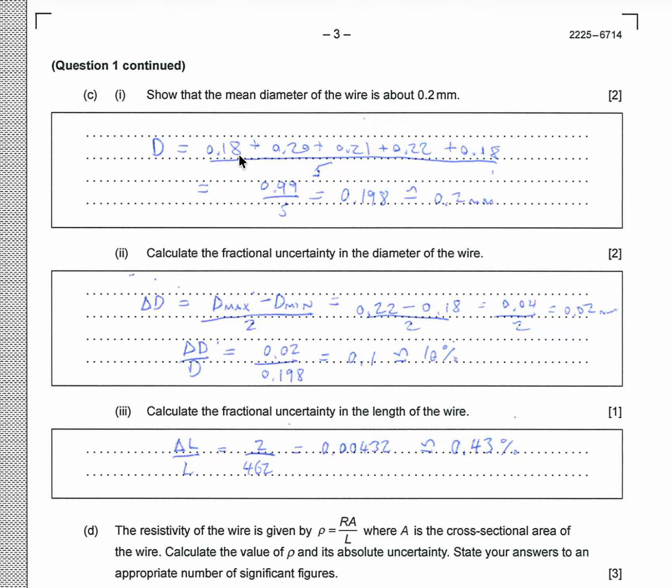Well, the anomaly has to be left out here. Why? Well, because it really skews the results. So if you notice a bit of data that doesn't fit, you can confidently say, you know what, this doesn't fit with the rest of it. I'm not going to consider this in my calculations. What we then do is we calculate our mean, and we get 0.99 over 5, 0.198, which is basically 0.2 millimeters.